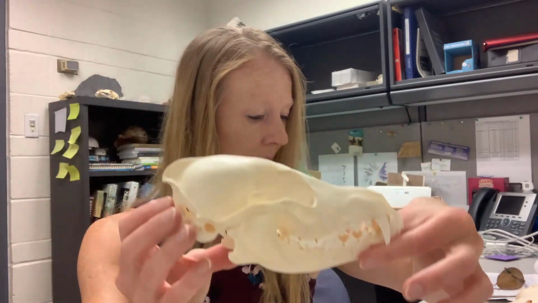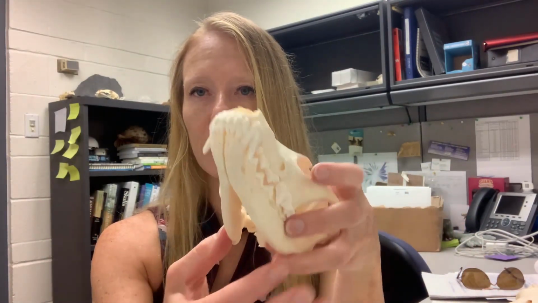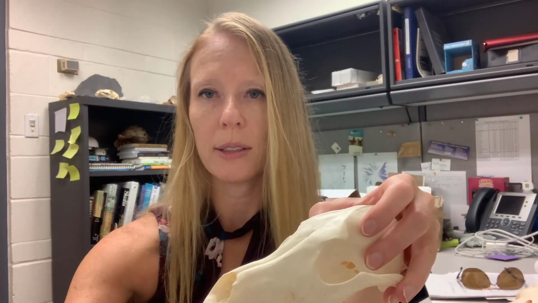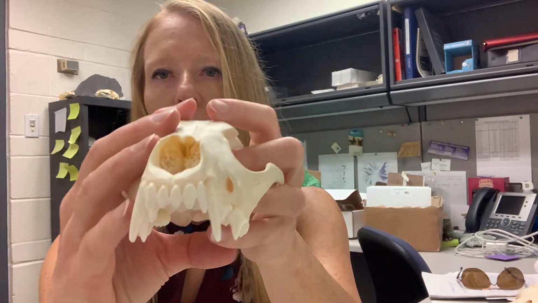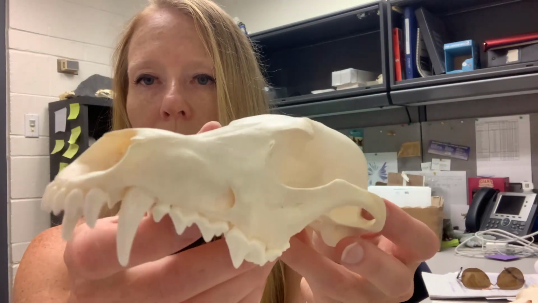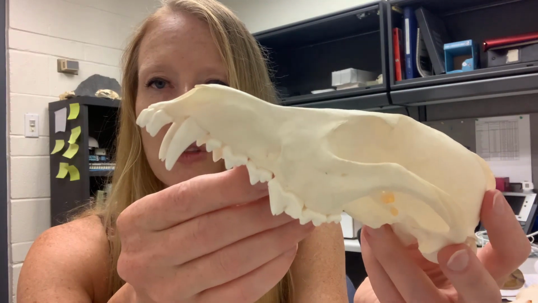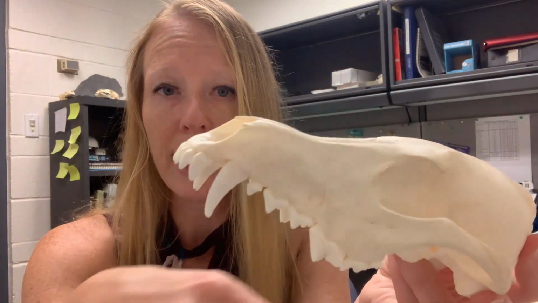All right, so looking at my data table, the first thing we're going to count is number of incisors. And for this, I'm going to remove the lower jaw and put it down, and we'll be looking at the dentition. On the coyote, we can see that it's got some really lovely teeth, adaptations to its way of life, which of course is a combination of predation and scavenging.